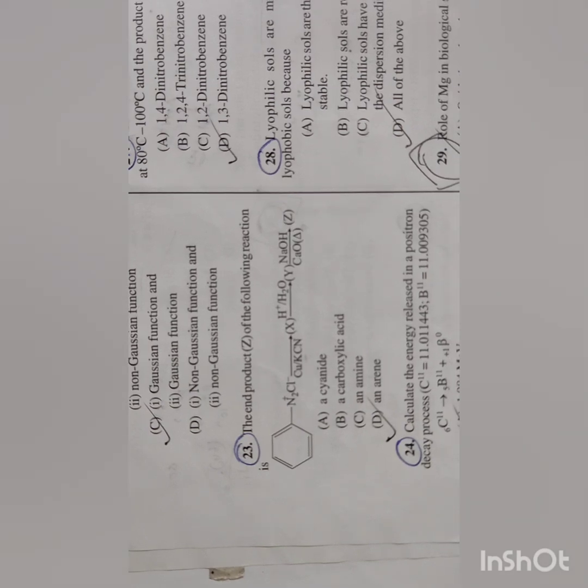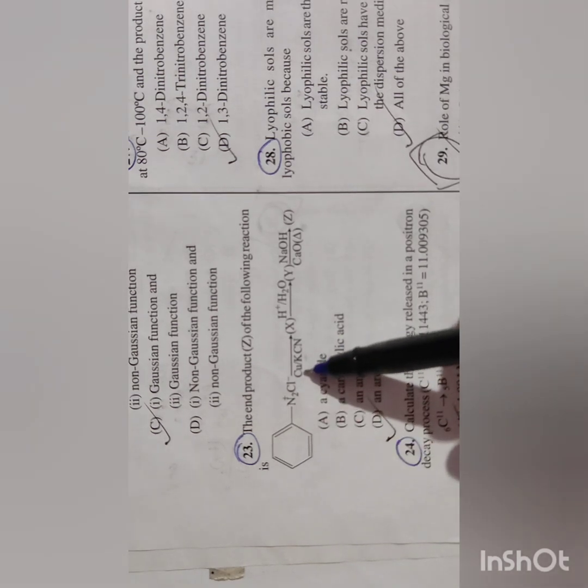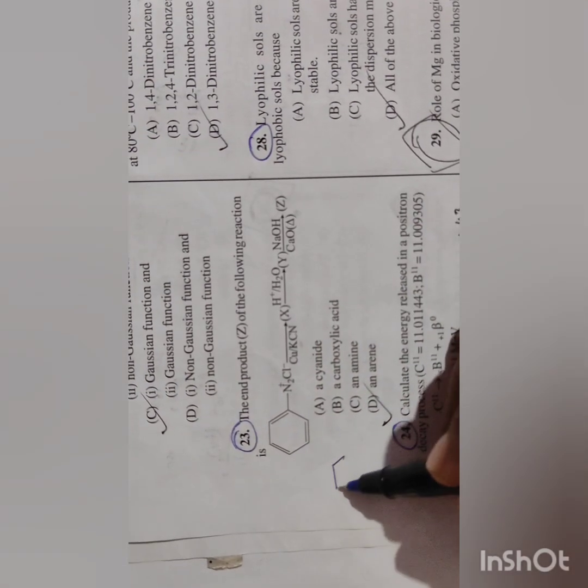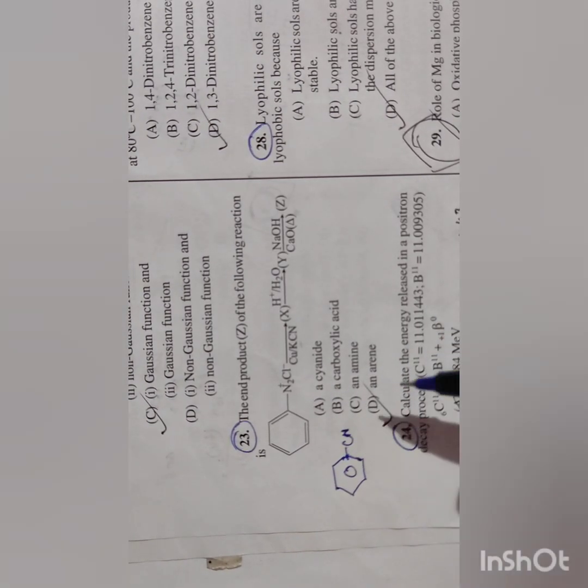Okay. Question is 23. The end product of the following reaction. This is benzene diazonium salt, N2 plus Cl minus. In the presence of CuCN, it is converted to CN. After hydrolysis, CN is converted to benzoic acid, like COOH. So if we add NaOH with calcium oxide, this is called soda lime, then removal of CO2 takes place and we get a benzene ring, that is an arene. So the correct answer will be option D.